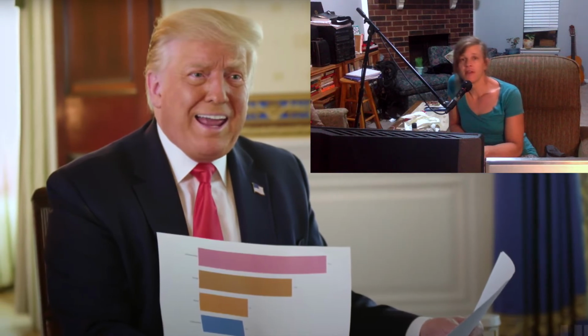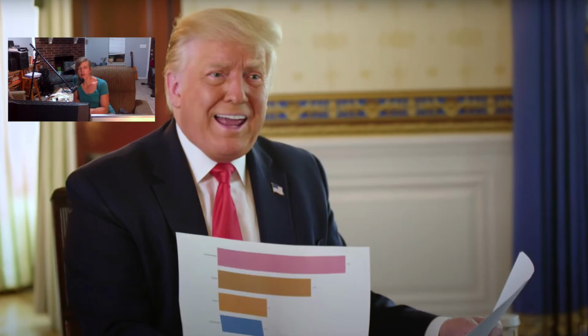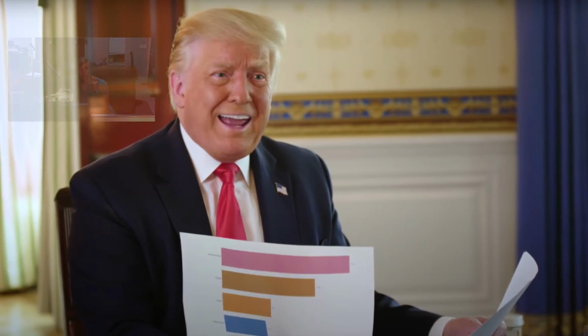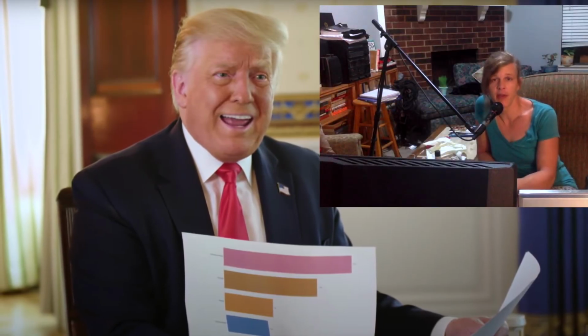The president doesn't know what per capita means, and he can't read a graph. Somebody handed him these graphs, and he's now using them to try to muddy the waters about the coronavirus pandemic.